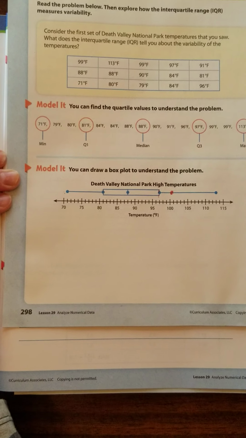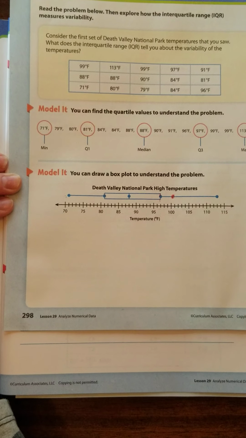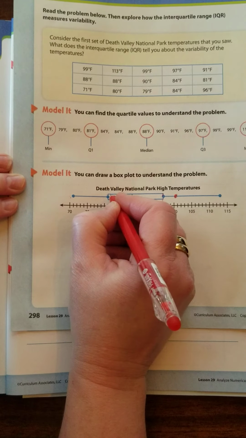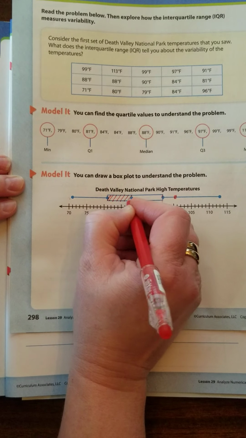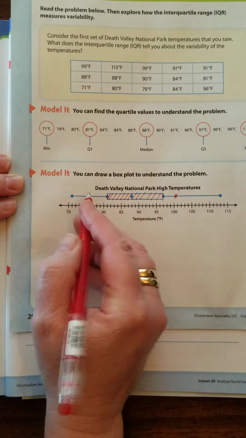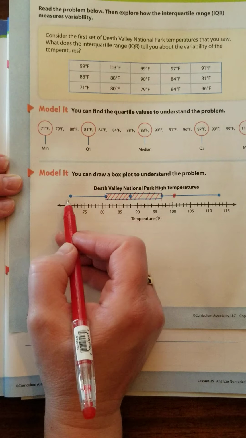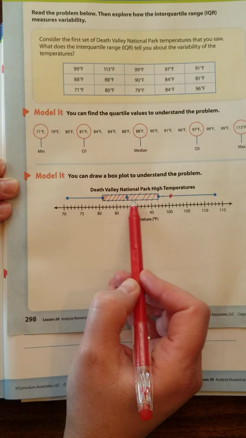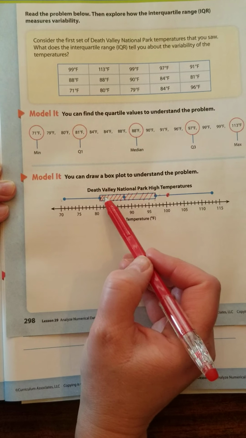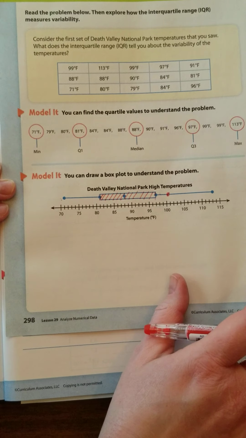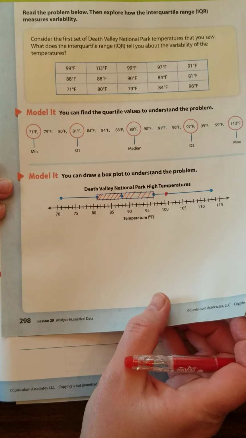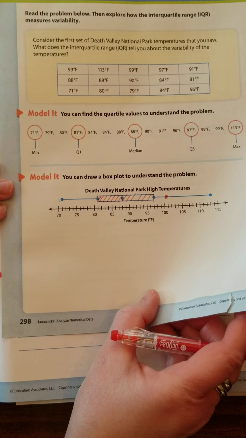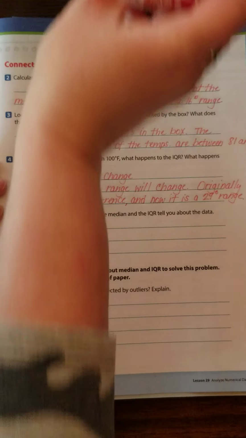The IQR tells the range of the middle 50%. So here is my 50% in the middle. Remember, we've got 25% below and 25% above. So my IQR is going to tell me the 50% that's in the middle. So we can kind of get confused and lost in the words, but if you slow down a little bit and think about what it really is that you're saying, it makes a lot of sense.